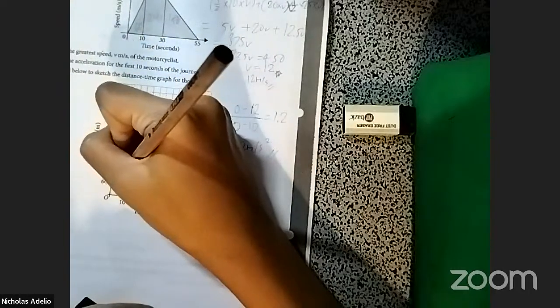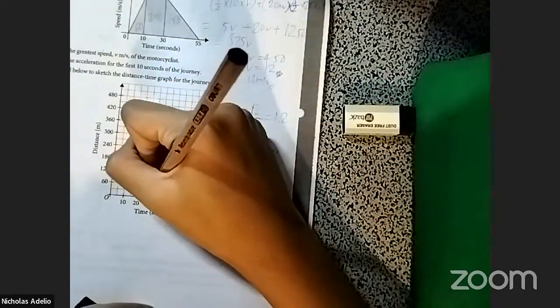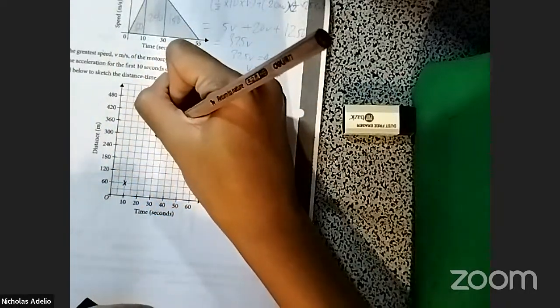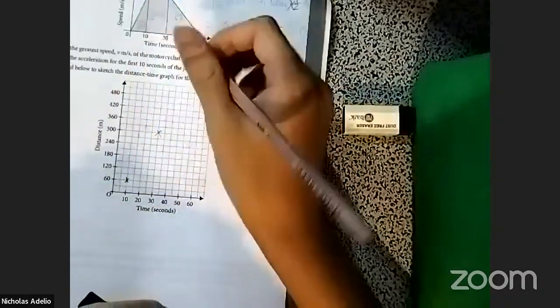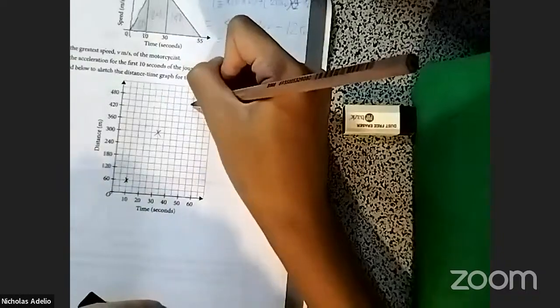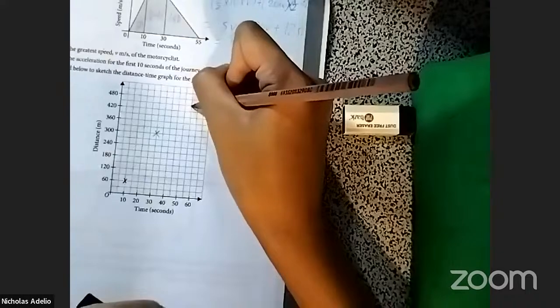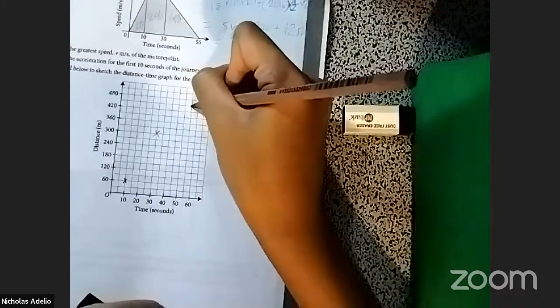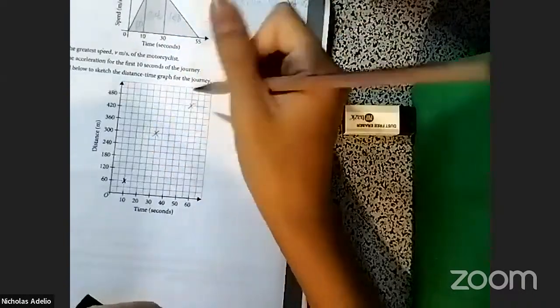So 60 is the distance, and then it's in 10 seconds. So just here. And then in 30 seconds, it's 240. Then it's plus 450, plus 150. 300 plus 150 is 450. Should be fine. What you're doing is great. I like what you're doing right now. The points are great.